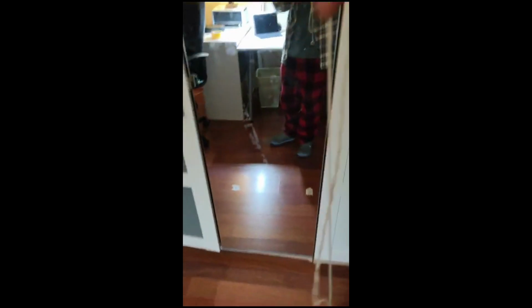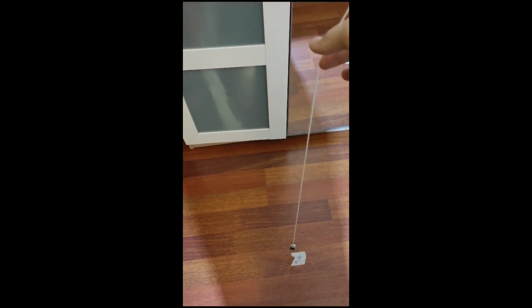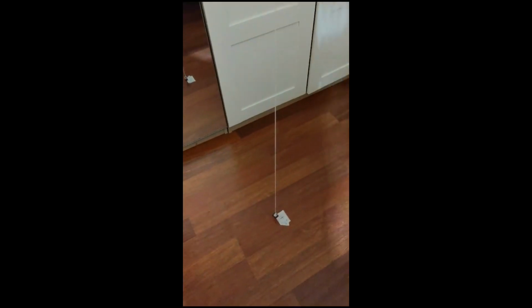The same will go for shorter string lengths, but when doing so, it isn't enough to just let it down from this position, the angle must be checked. So I also have a handy protractor to measure the angle from which I am letting the string.